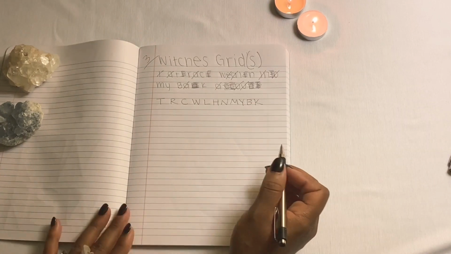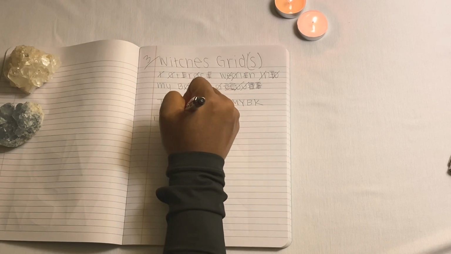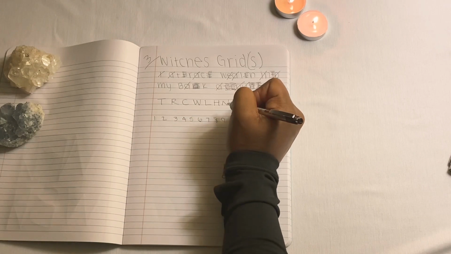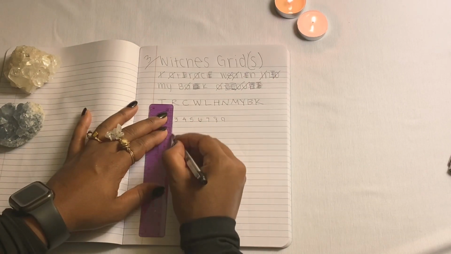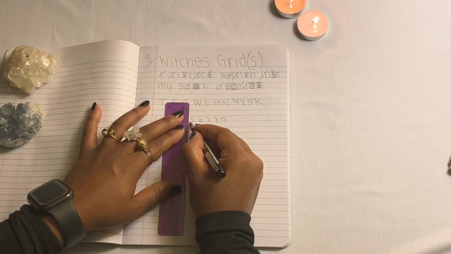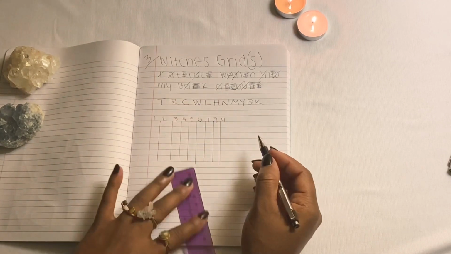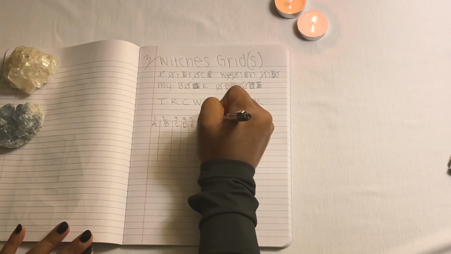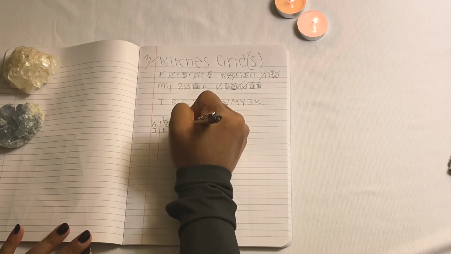So now that you have your letters written down, you want to write numbers 1 through 9 on a line, giving a little space in between so that you can create columns. And then after you've created your columns, you want to fill them in with the letters of the alphabet. So just make sure you create enough space in between. A being 1, B being 2, etc., until you get to Z.